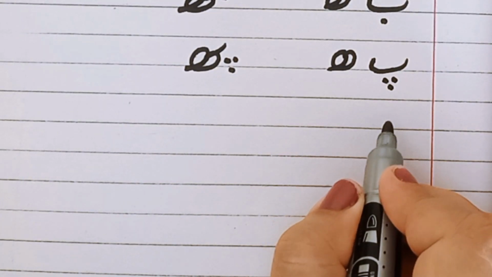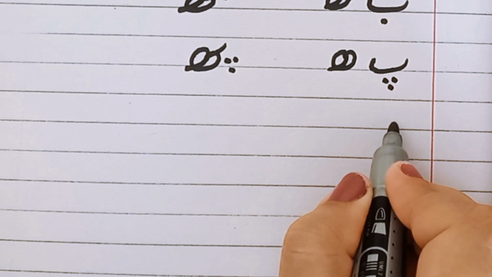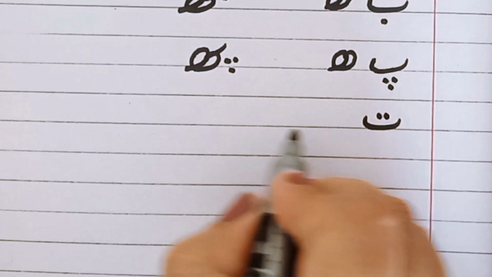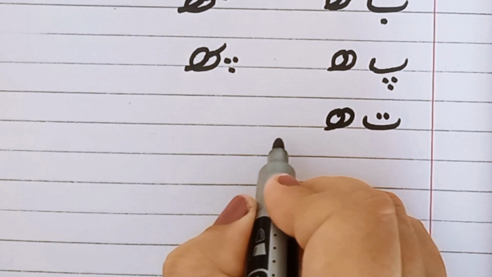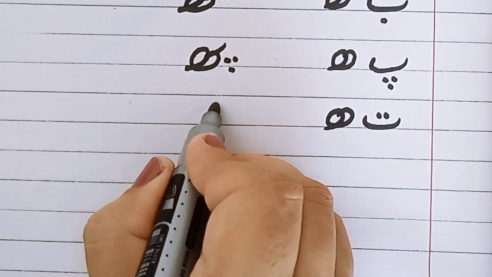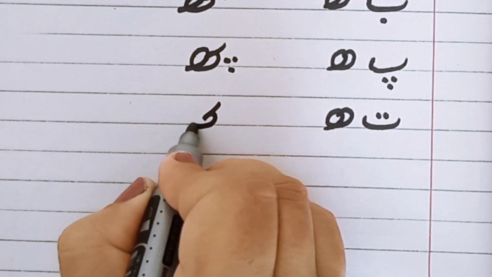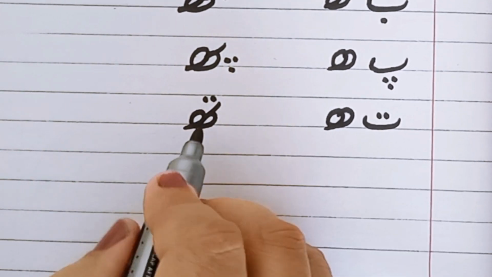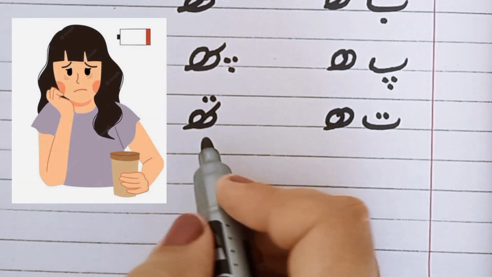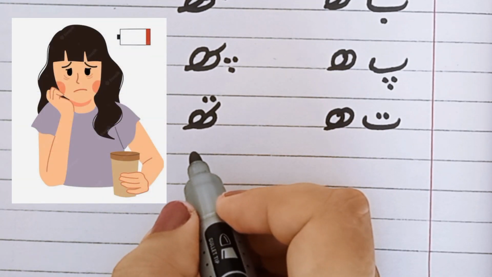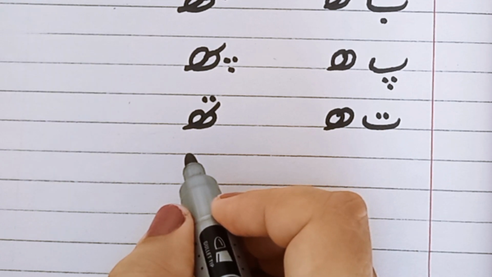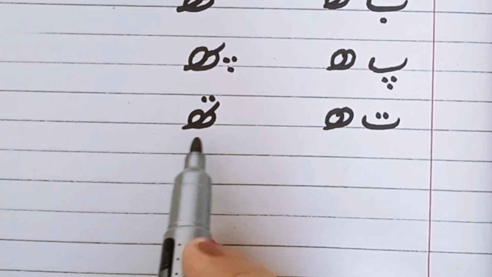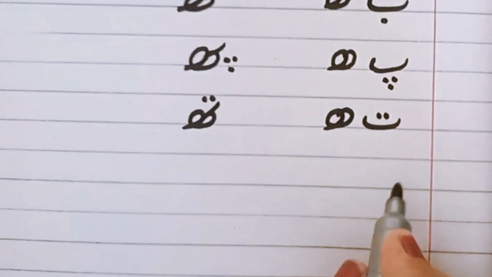After Pe, the next letter that Do Chashmi Hay is used with is Te. Okay, with Te, Do Chashmi Hay is used, and when these two letters are joined together, again a line and Do Chashmi Hay. Now two dots are on the top. This is Th, like thak jana. For example, when someone is tired, he or she says, I am tired. So to write thak, you write with the help of these two letters first.